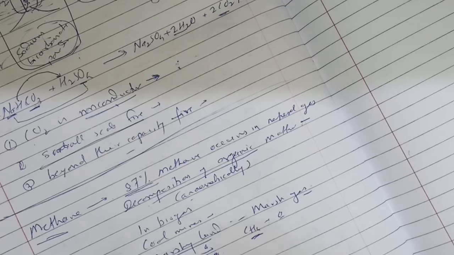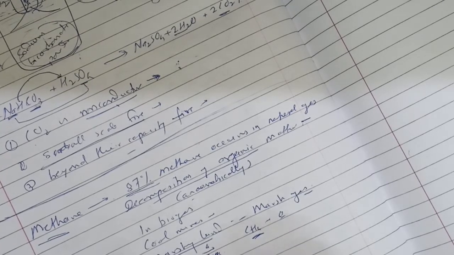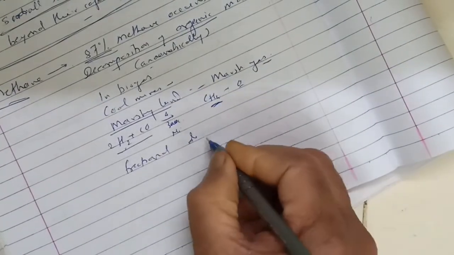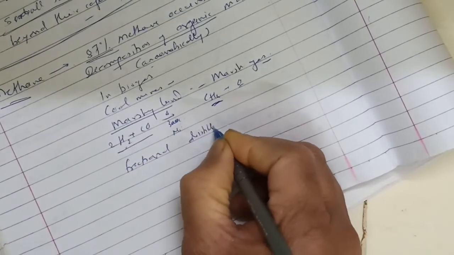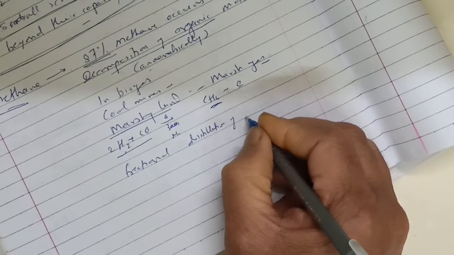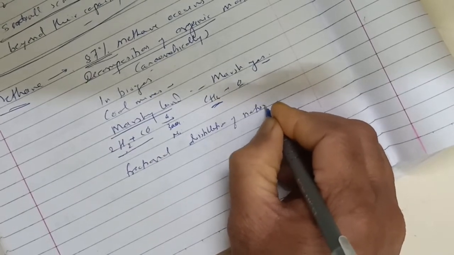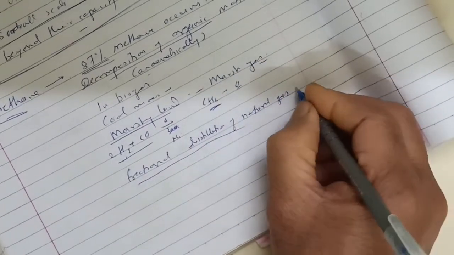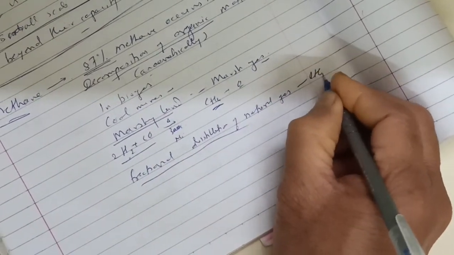As well as by fractional distillation of natural gas, methane gas is produced.